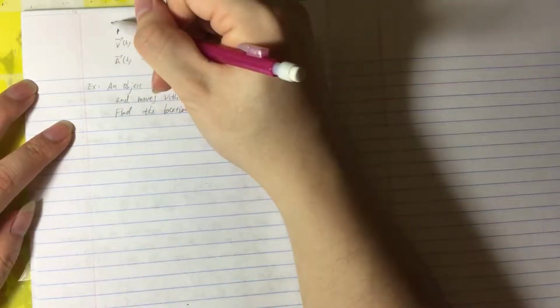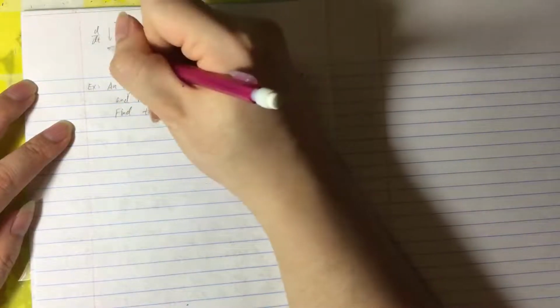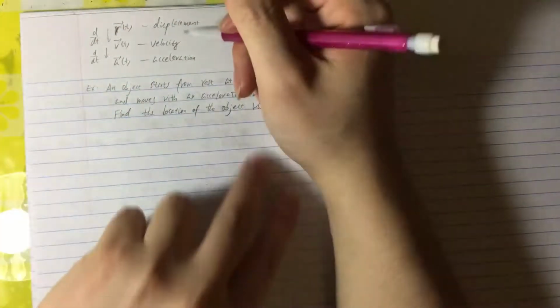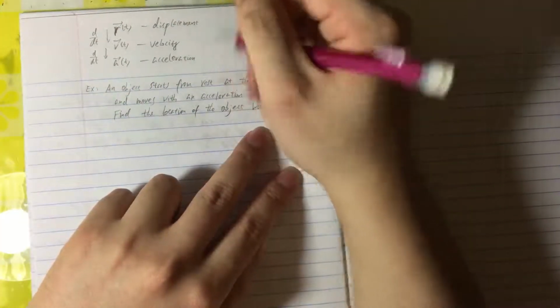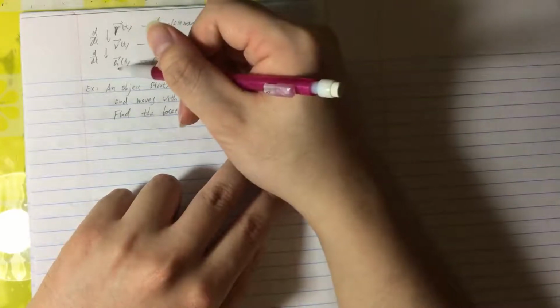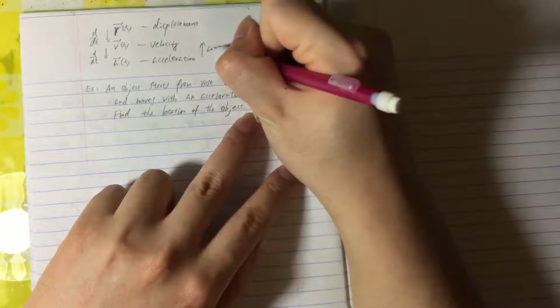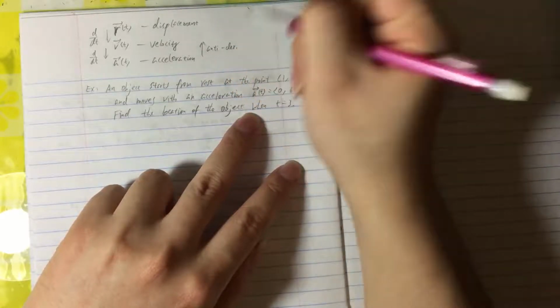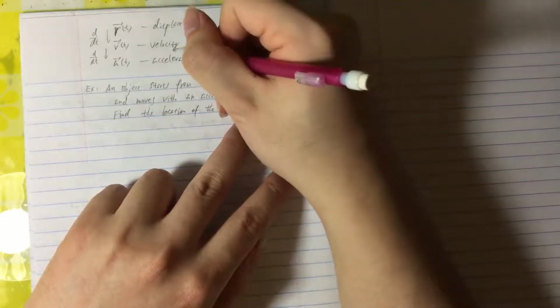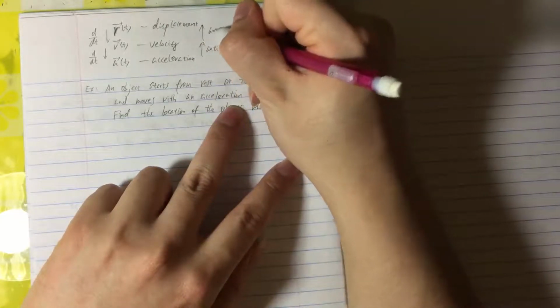From displacement to velocity, we take derivative. And from velocity to acceleration, we take another derivative. If we try to go backward, from acceleration to velocity, we take antiderivative. If we want to go from velocity to displacement, we take another antiderivative.